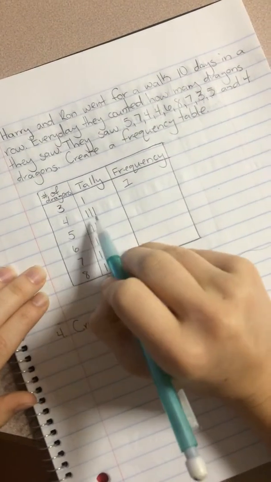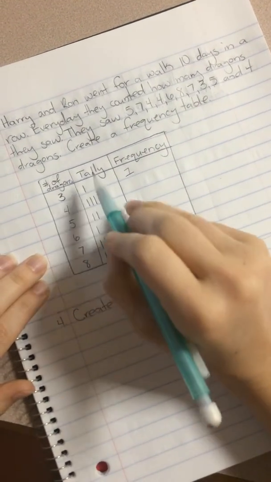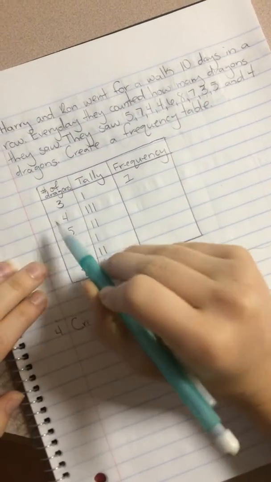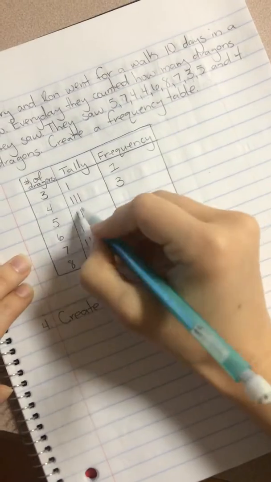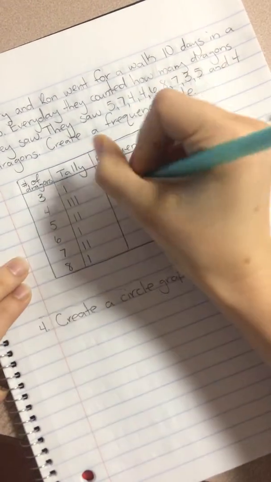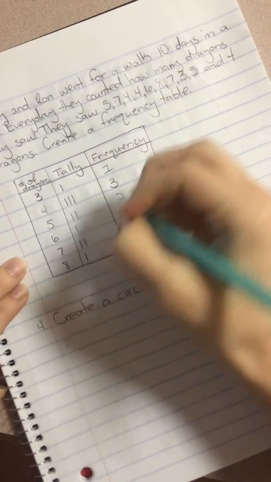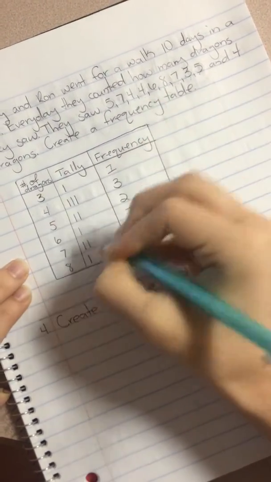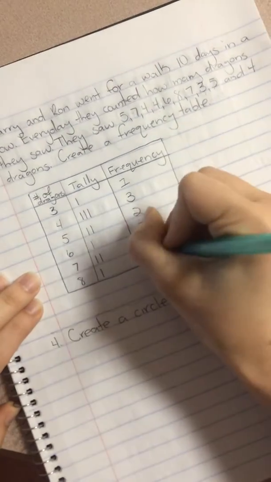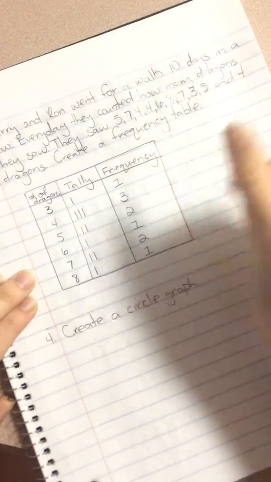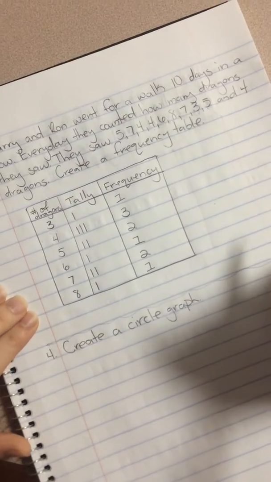And then we see that 3 days out of the 10 total that they went on their walk, they saw 4 dragons. So we'll put 3. And then we'll just do the same with the rest of our data. 2 days, they saw 5 dragons. 1 day, they saw 6 dragons. 2 days, they saw 7 dragons. And 1 day, they saw 8 dragons. And that is how we create our frequency table.